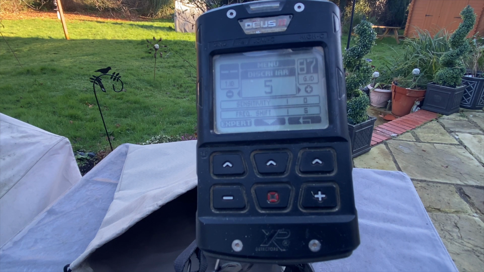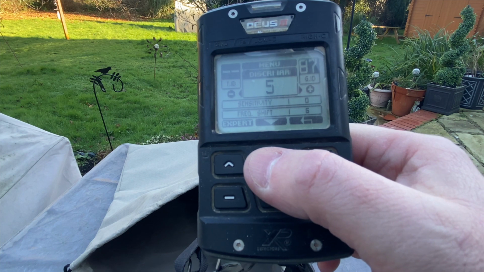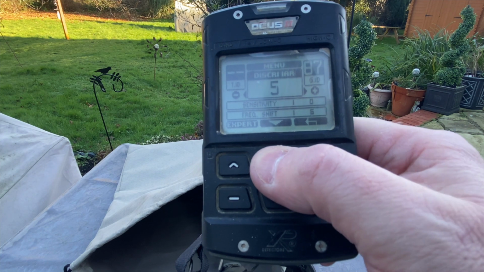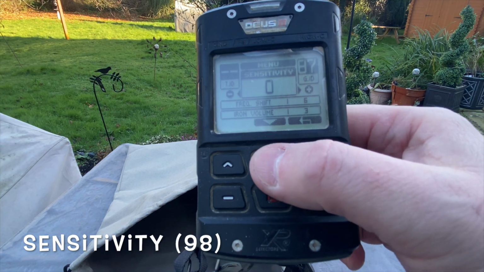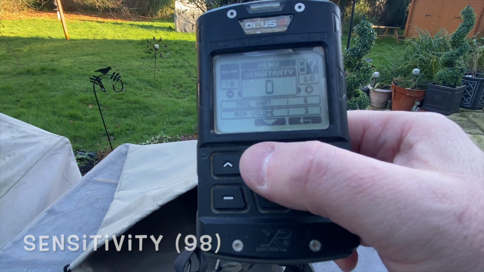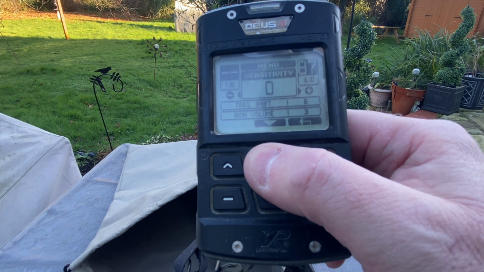In fact, virtually none. The only time I ever dig iron is if it's very close by to a non-ferrous target and I end up getting both at the same time. But other than that, this misses very little, and it absolutely doesn't mean you're going to be digging iron all day long. It's a very stable machine, so you can run it quite high on the sensitivity. It's currently set at 0, obviously, because I don't want to make loads of noise on the video. I normally run it at 98. You can go a little bit higher, 99, if you want to. 98, pretty stable, never have an issue with it whatsoever.